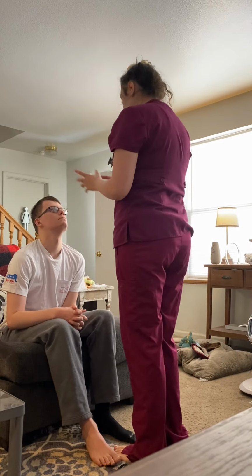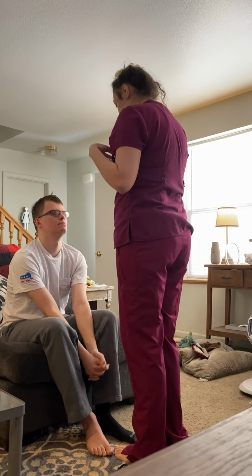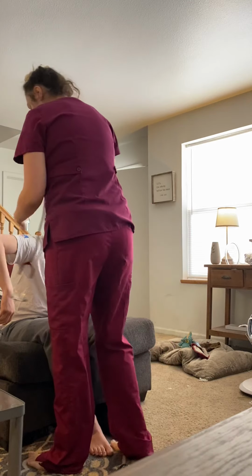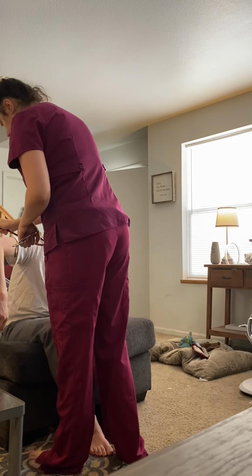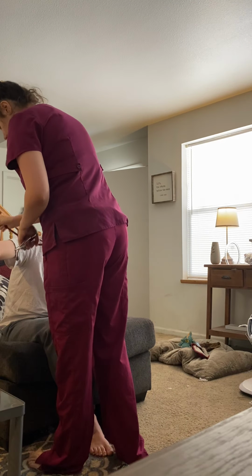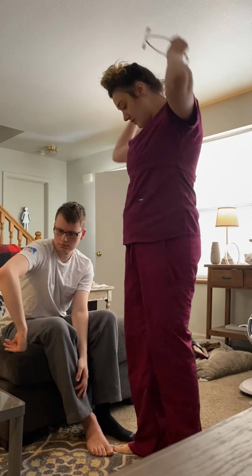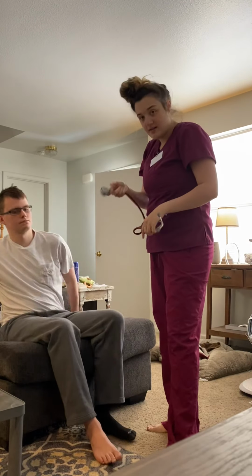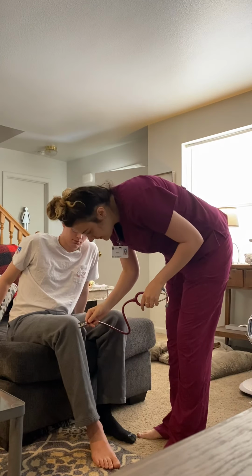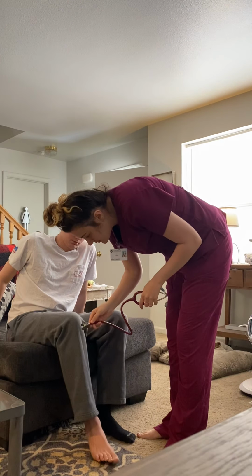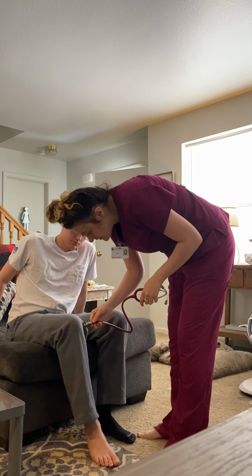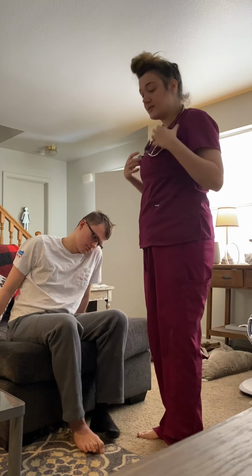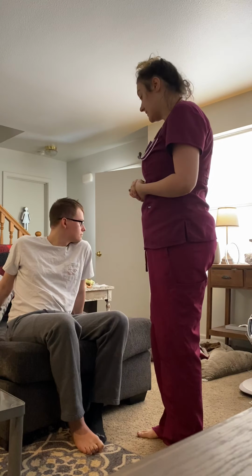All right, so I'm gonna do your reflexes. So I'm just gonna use my stethoscope. Could you put your arm out for me? I'm just going to tap with my stethoscope. And as you can see, his hand moves, so that is a good reflex. And then I'll do your knee. And I'm just checking to make sure that the foot moves. All right, and so his foot moves, so that is a good reflex as well.